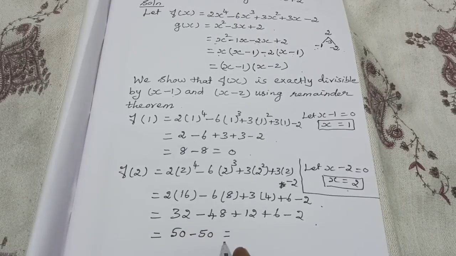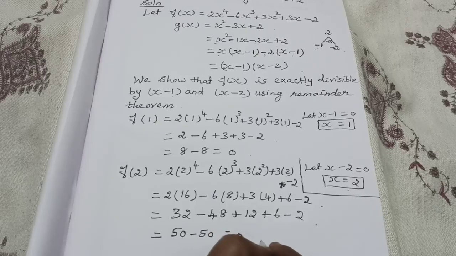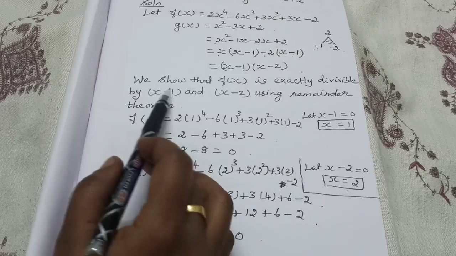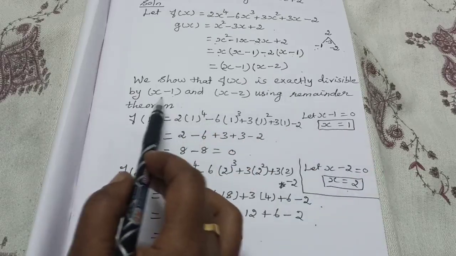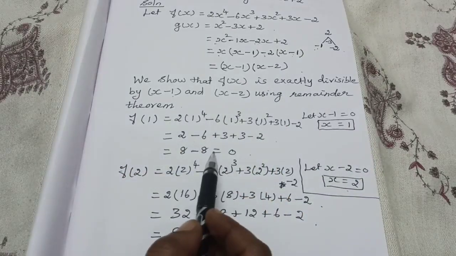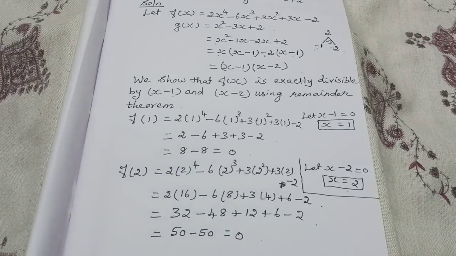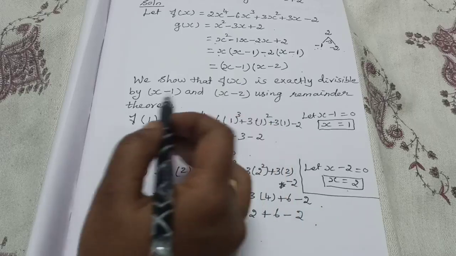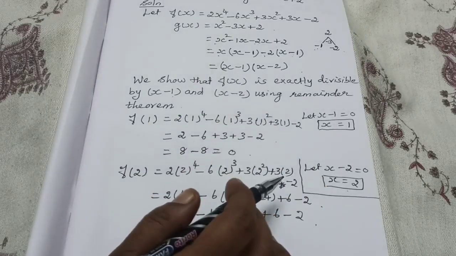Okay, and subtracting this gives 0. Did you get 0 here? Yes, isn't it? You have to show f of x is exactly divisible by these two factors. Then we got 0. It is exactly divisible. If you get 0, it means it is exactly divisible by these two factors.